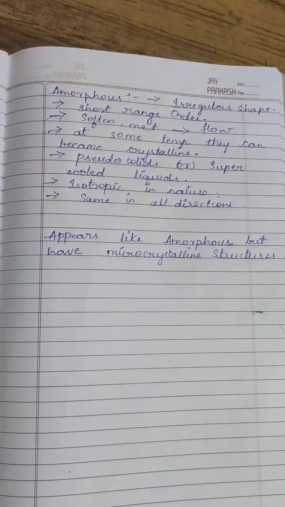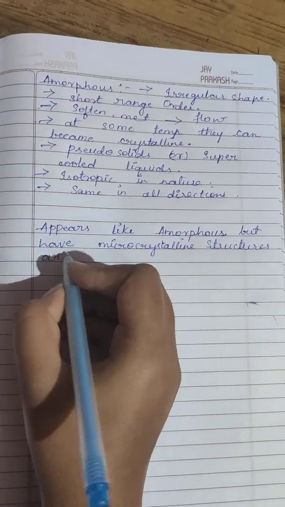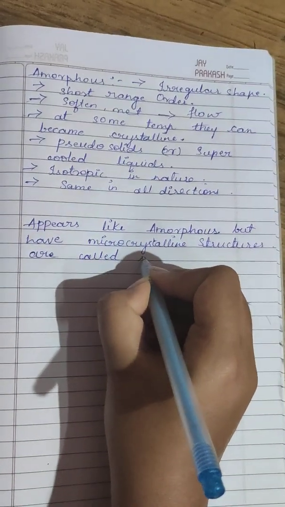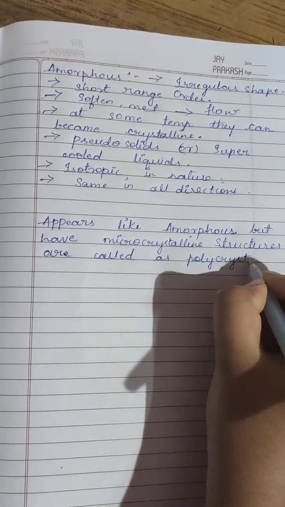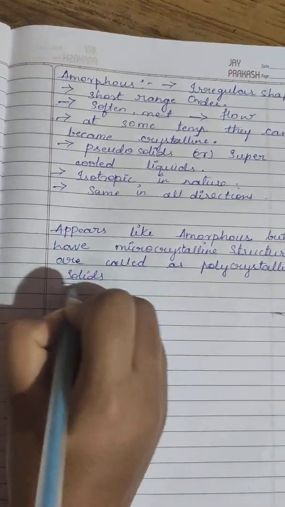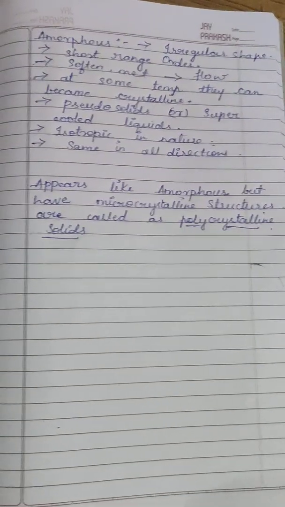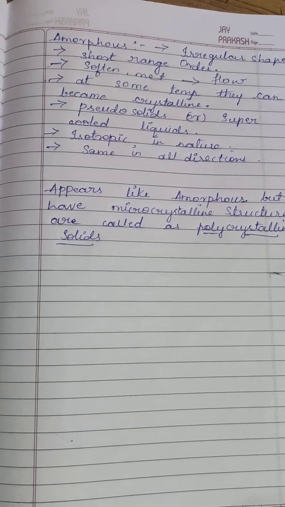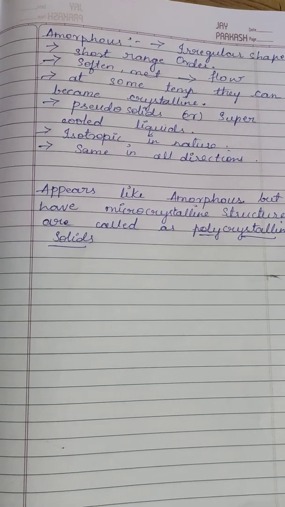These solids are called polycrystalline solids. It means they appear amorphous but have microcrystal structures present in them. Thus, they are also called polycrystalline solids.